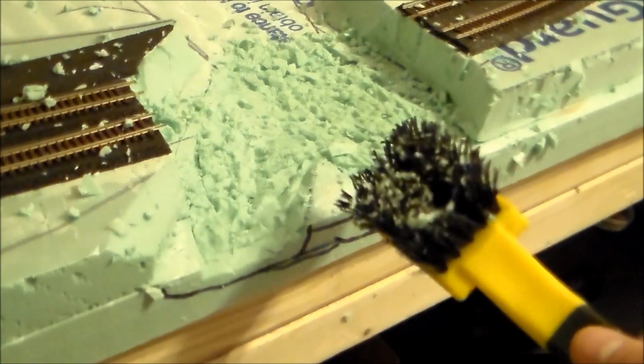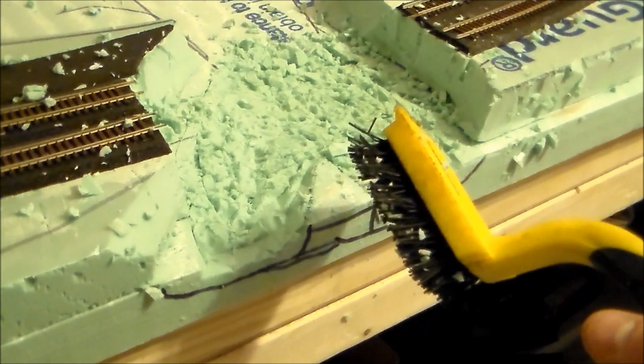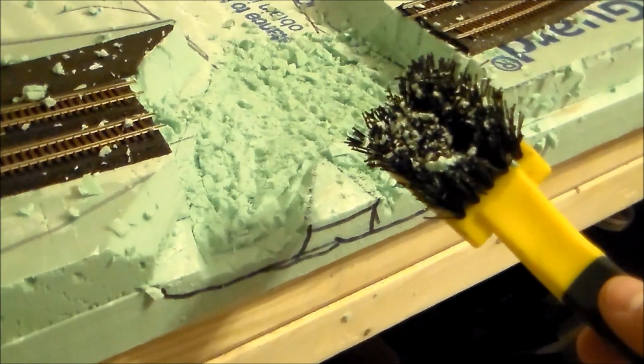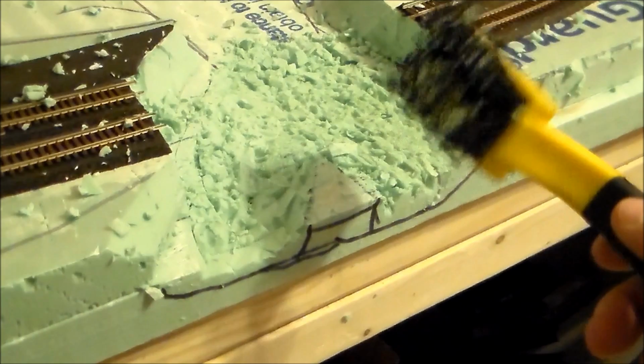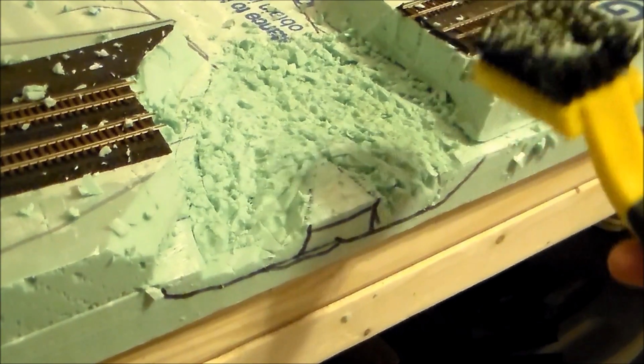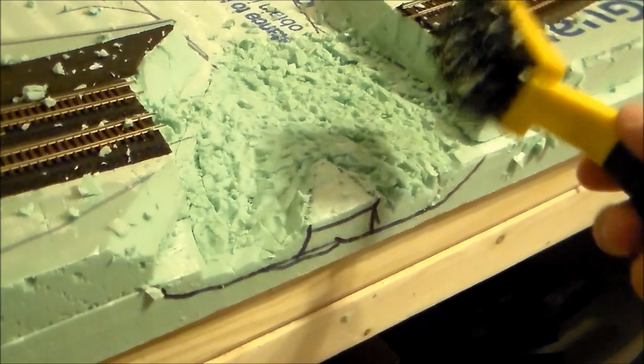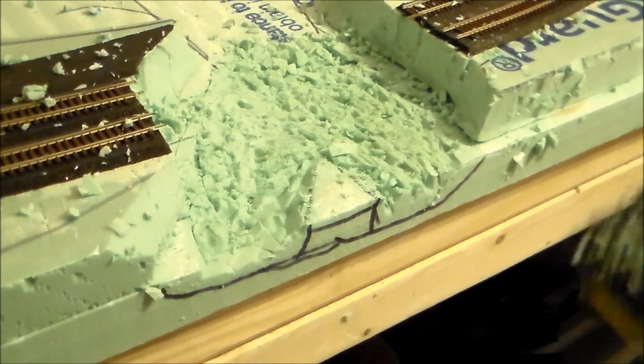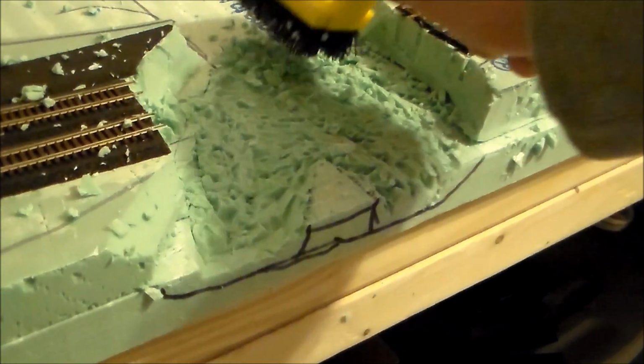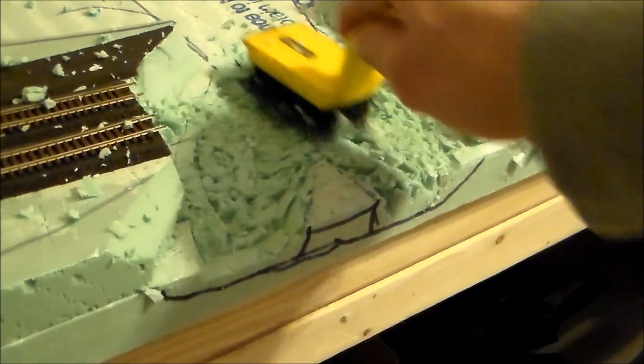The next tool I'm using is just a wire brush. The bristles are more of a plastic or polyurethane, just because this is what I had laying around, honestly. What I'm going to do is lightly brush some of the smaller or tougher chunks out of there.